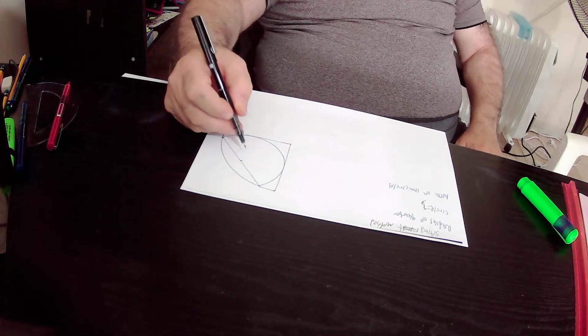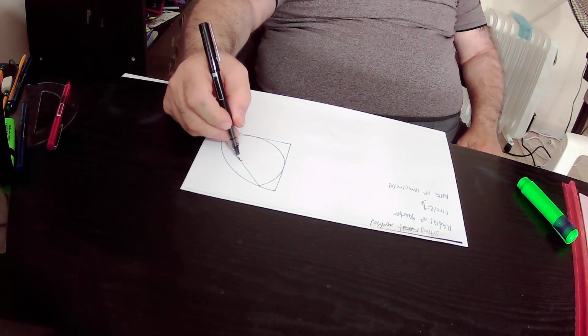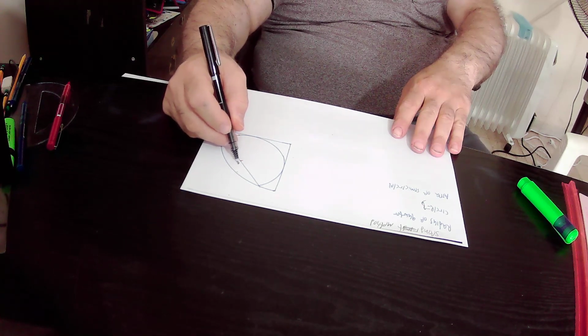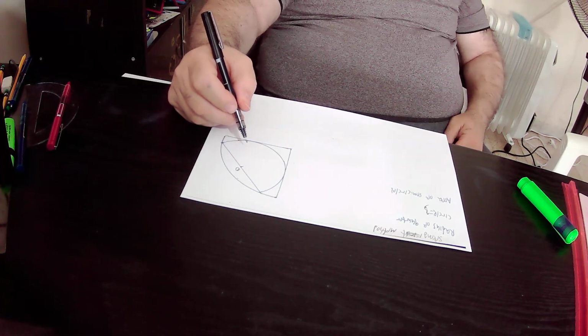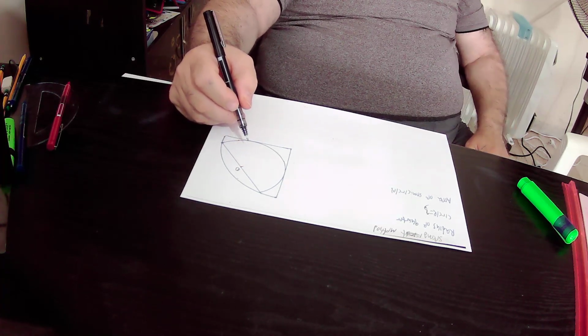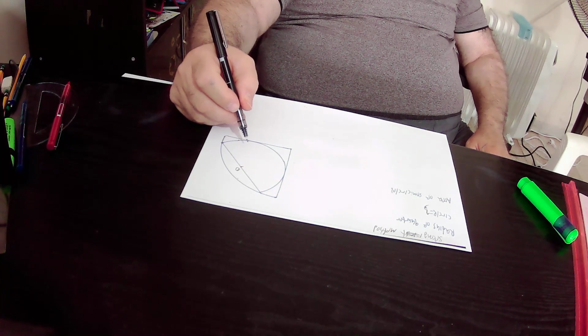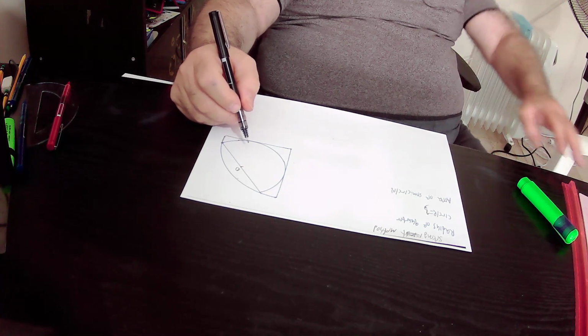Here we define the center of the semicircle as point O, and we will use the things that we have already found out in the first method.